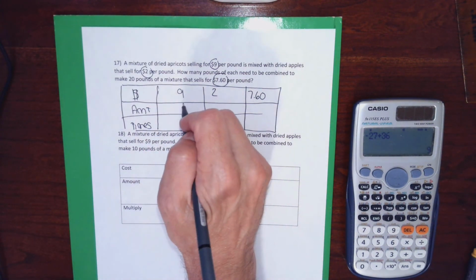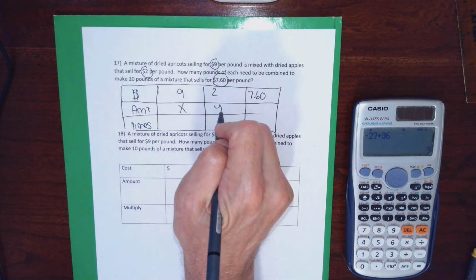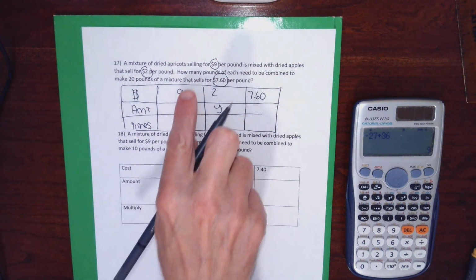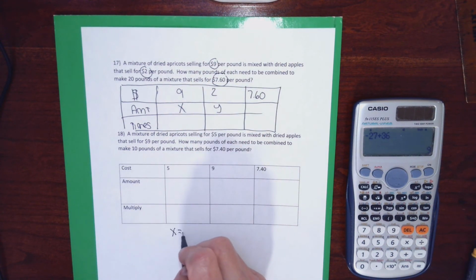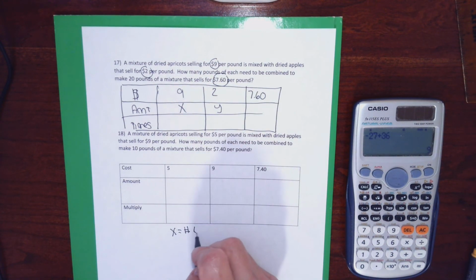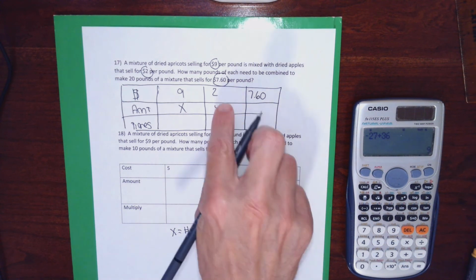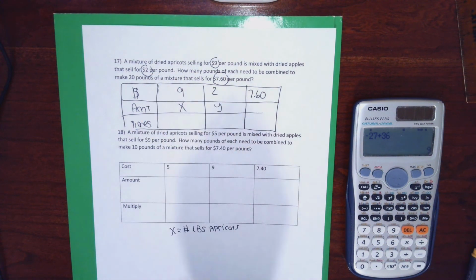The middle row for all these problems has an X and a Y, and now X is going to be the apricots for me, so X is going to be the number of pounds of the dried apricots, and Y is going to be the number of pounds of dried apples.